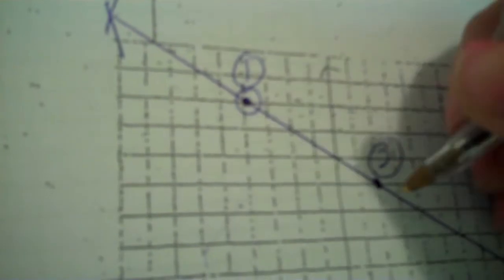So the rise will have to go down, so it'll be expressed as negative. So -1, -2, -3. Okay, so -3 is your rise. And then your run 1, 2, 3, 4, 5, 6. Okay, so -3 over 6, but I want that reduced.